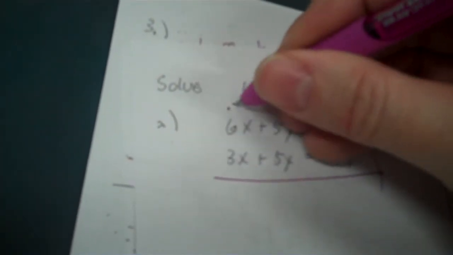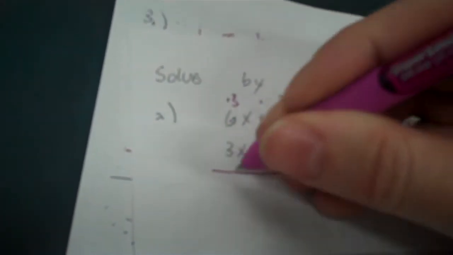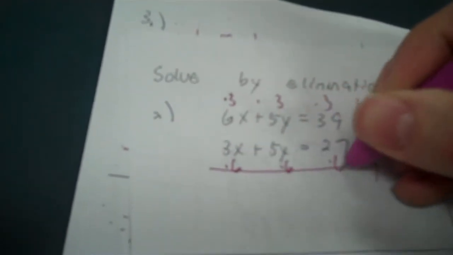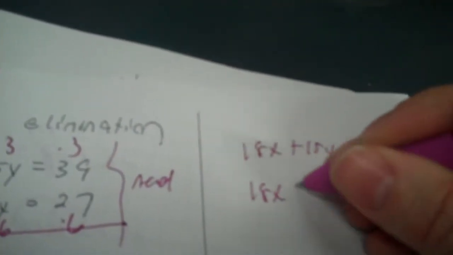And so I got 3, 3, 3, and then 6, 6, 6. Remember, you have to find where the x and the y would meet. So 18x plus 15y, and then 39 times 3 is 117. Now on the bottom, 18x plus 30y, then 27 times 6 is 162.